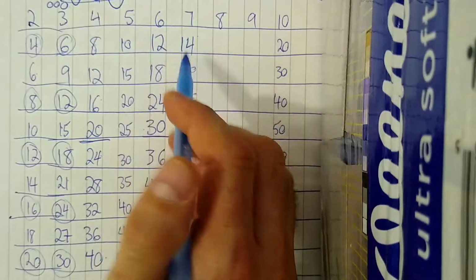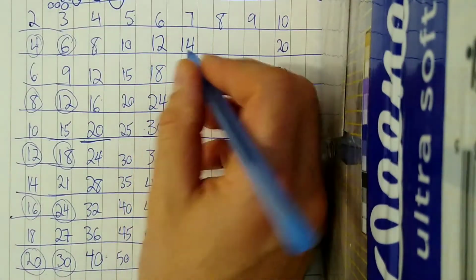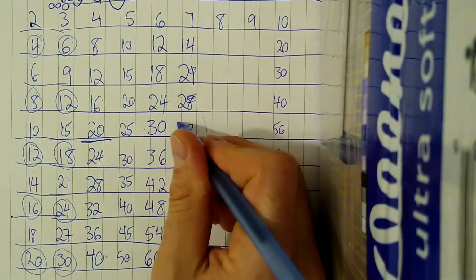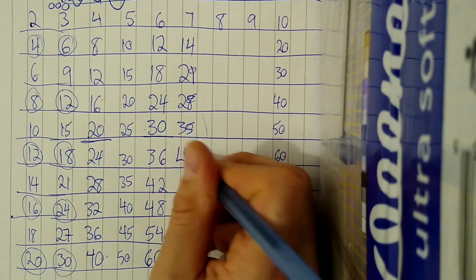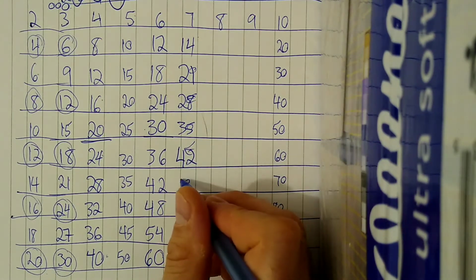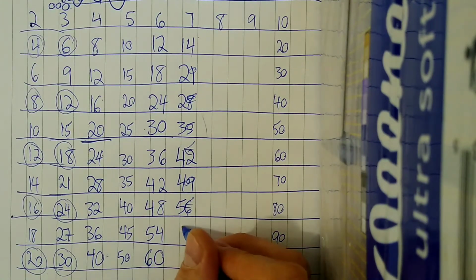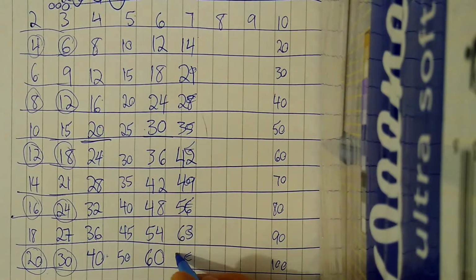So 14 plus 7, you can count those up if you need to. 21 plus 7 is 28, plus 7 is 35, plus 7 is 42, plus 7 is 49, plus 7 is 56, plus 7 is 63, plus 7 is 70.